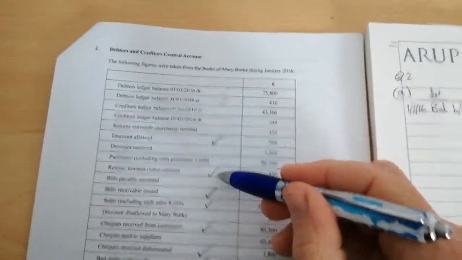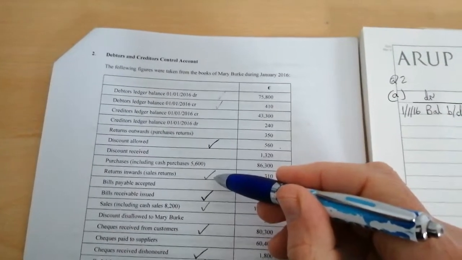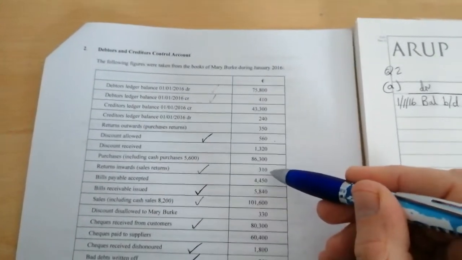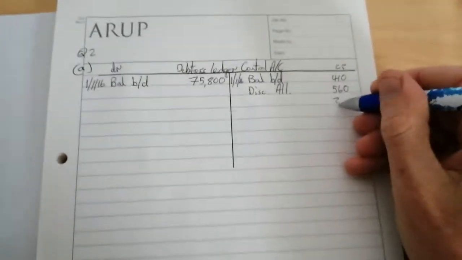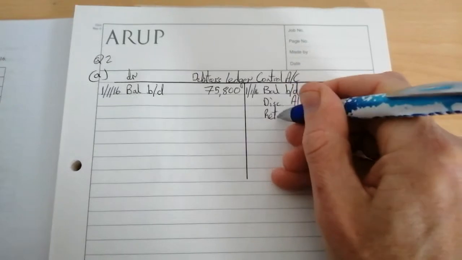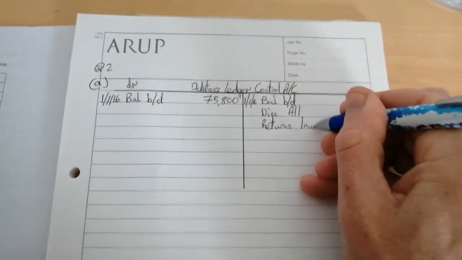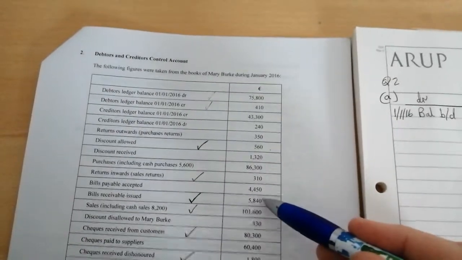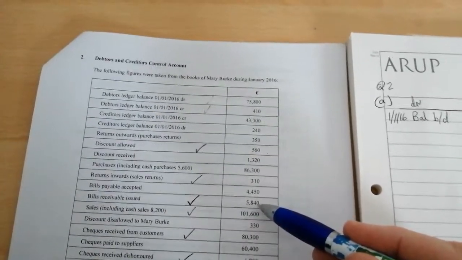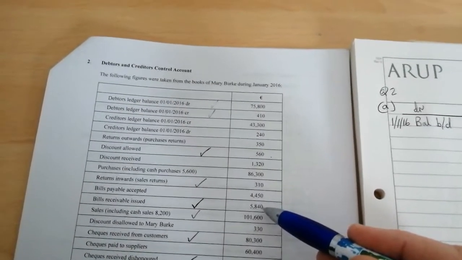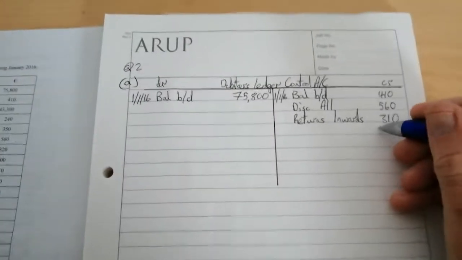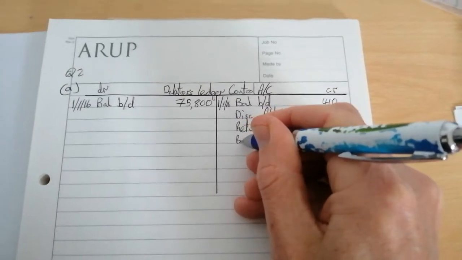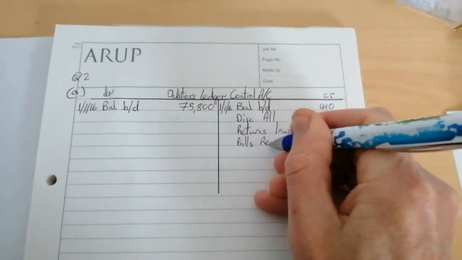Okay, next one, returns inwards or sales returns. Well, if somebody returns goods to us, then that reduces the amount owed, so that 310, returns inwards, or sales returns if you like, goes there. Next one, bills receivable issued, 5,840, and I told you bills always reduce the amount, whether they're going into the creditors or debtors control account. So 5,840, bills receivable.